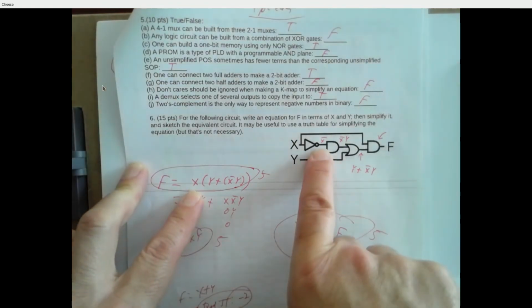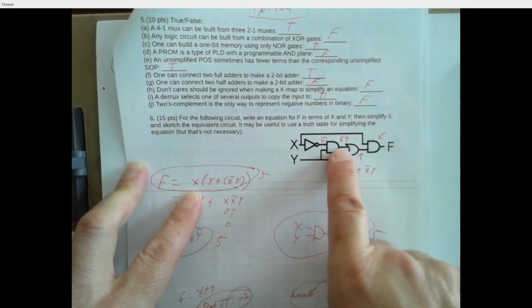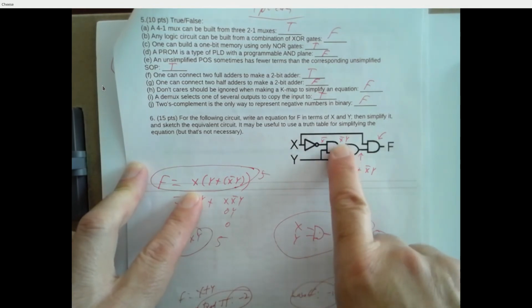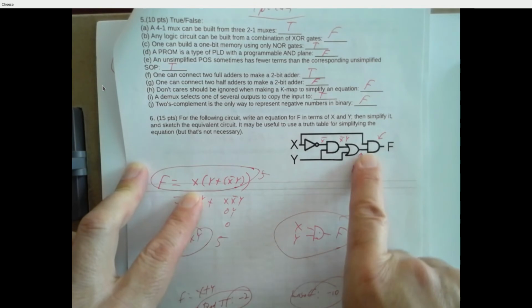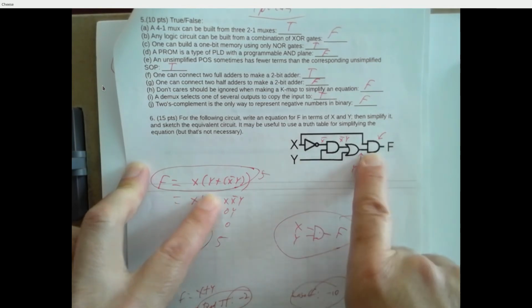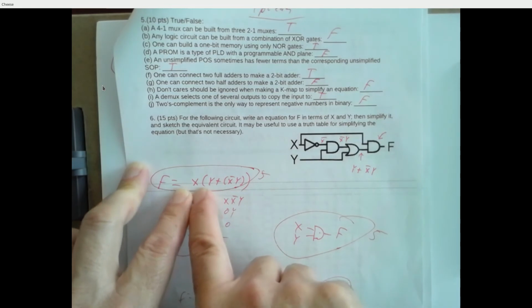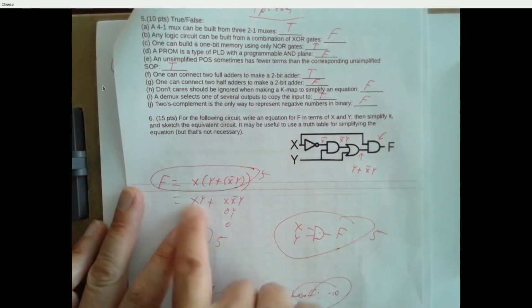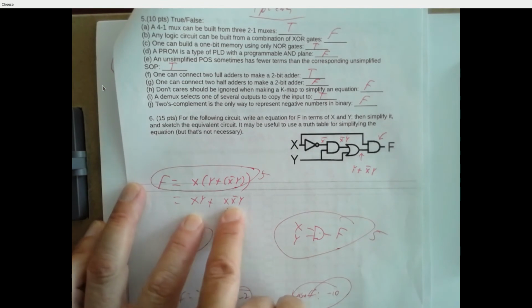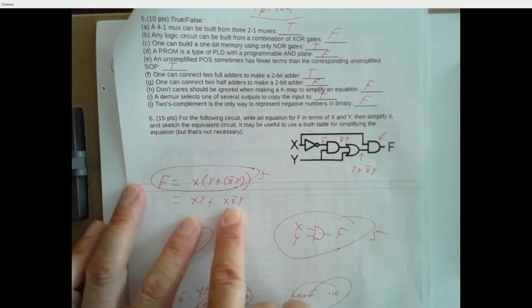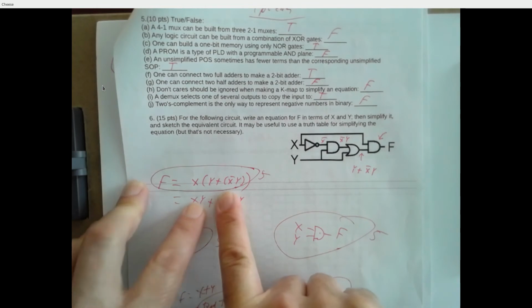This is x bar over here. X bar ANDed with y is coming out of that AND gate. X bar ANDed with y, or y is coming over here. So that's this term here, and then that gets ANDed with x. And then if you multiply through by the x, you get xy or x bar y. And x bar is never true, so this is just xy.